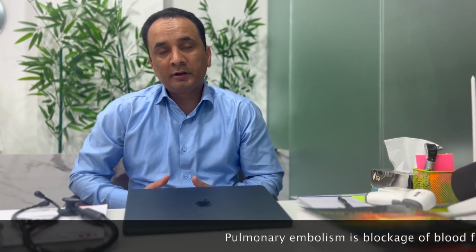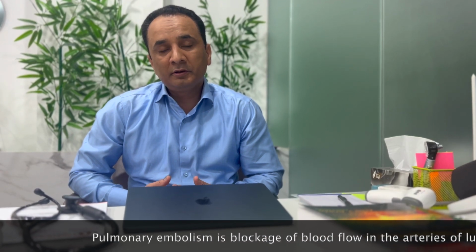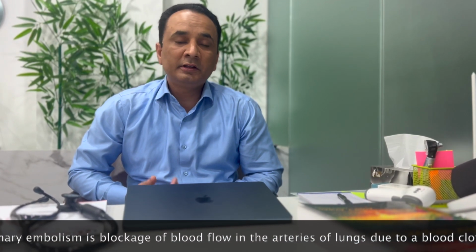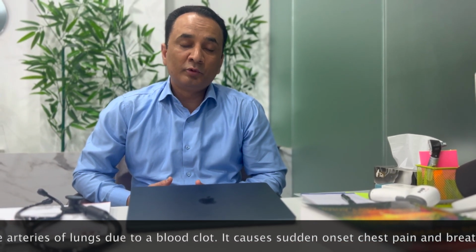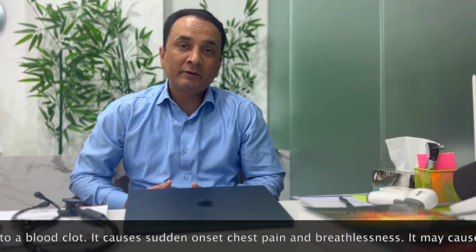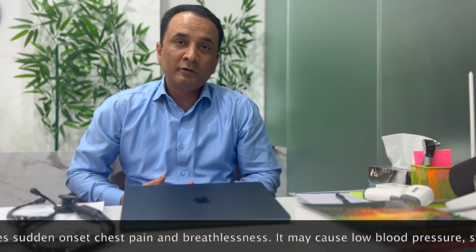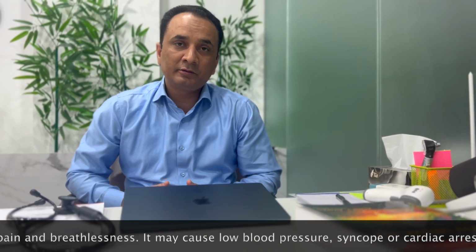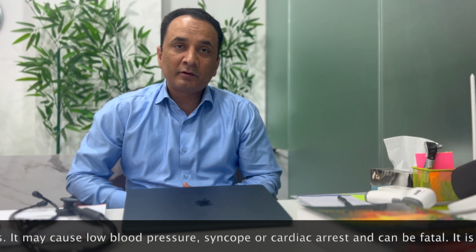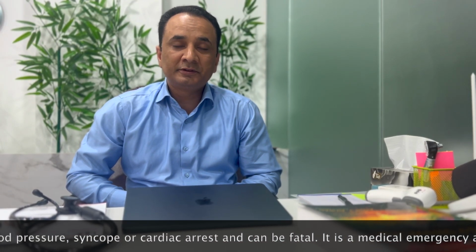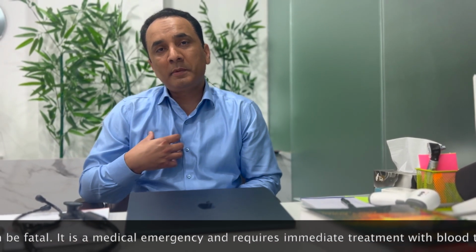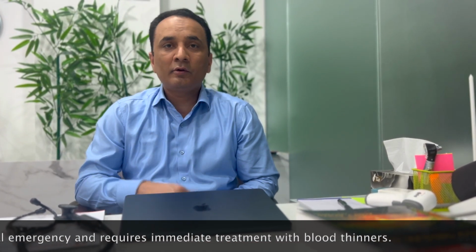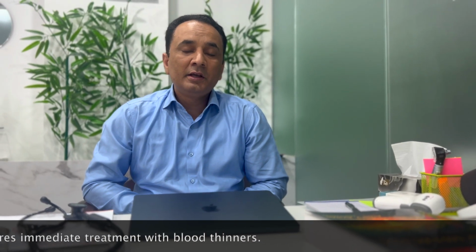So pulmonary embolism is when there is a blood clot blocking smaller or larger arteries in the lung. These blood clots normally form most of the time in the pelvic or leg veins and travel with the blood flow through the right side of the heart into the lungs. Sometimes these blood clots can also form in the upper arms. When this happens, the blood flow to part of the lung is compromised and can cause variable symptoms.